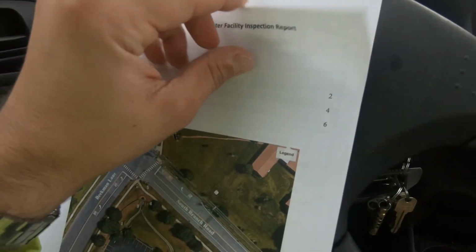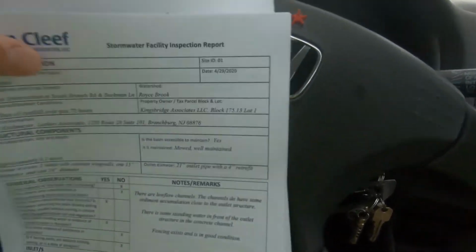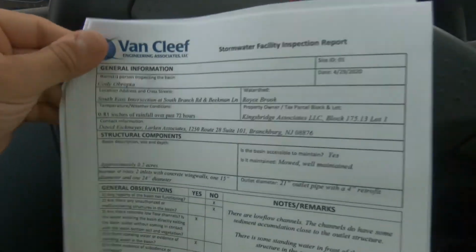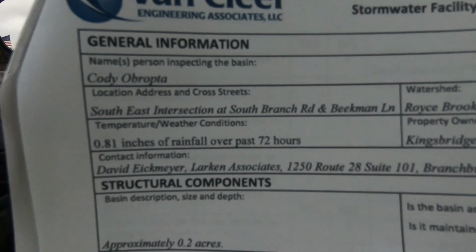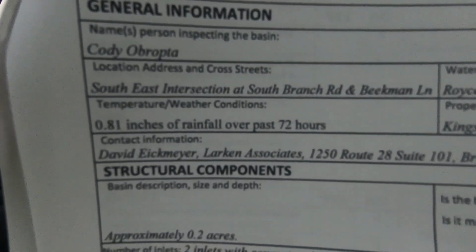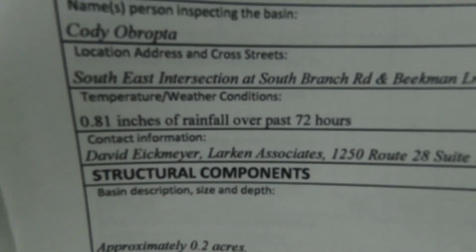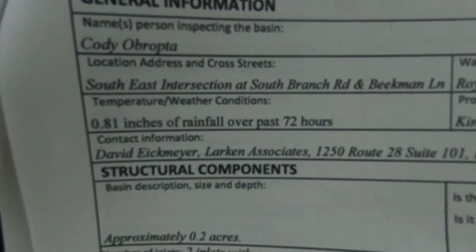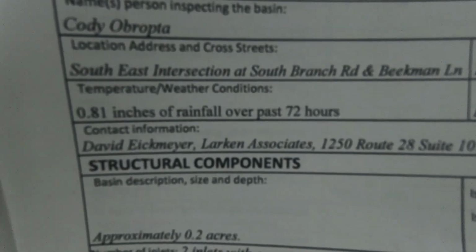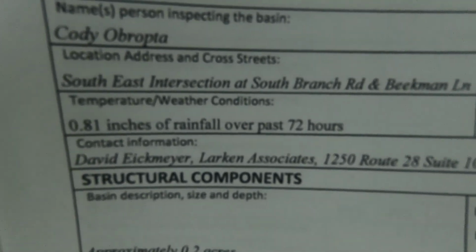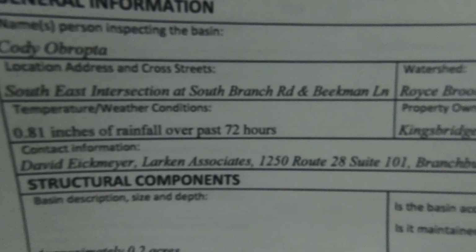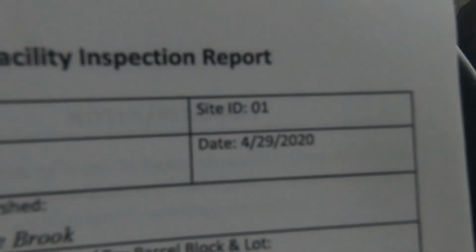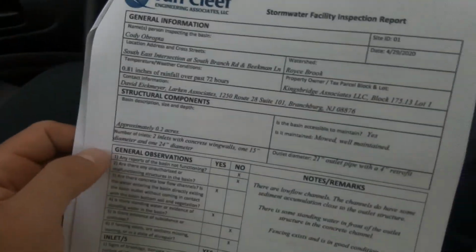All right, so from here, the first thing that you're going to do when you get to a site is fill out this information. All of this is already filled out. The only thing I'm going to have to do is the temperature and weather conditions. When I get back to the office, I'm going to look up the 72-hour rainfall for the past 3 days and put that there. And then I'm going to change the date. Obviously, it's not 2020 anymore. But all of this stuff is the same.